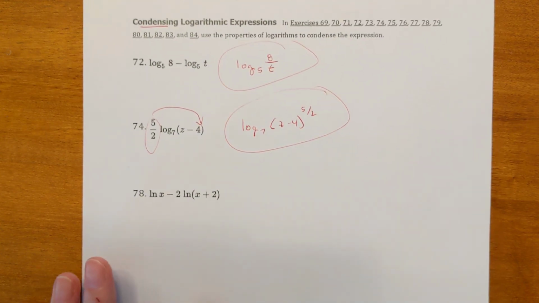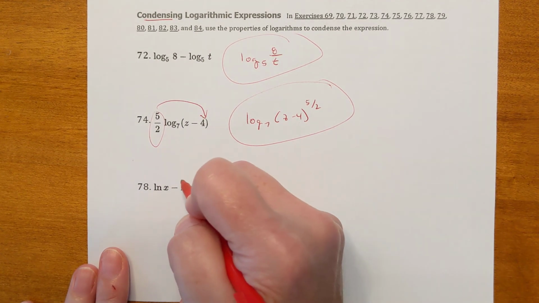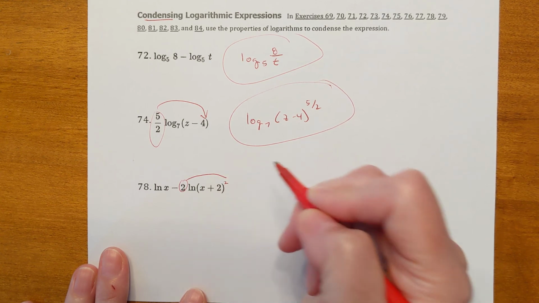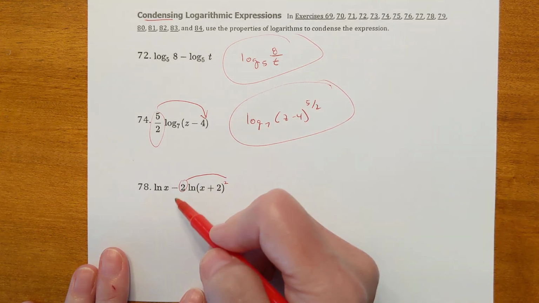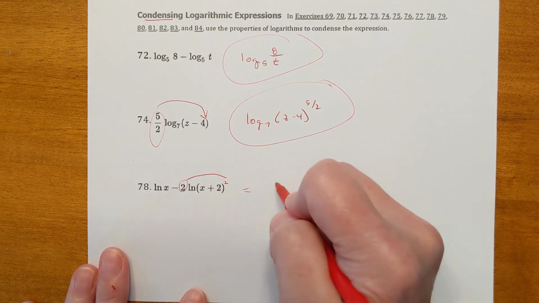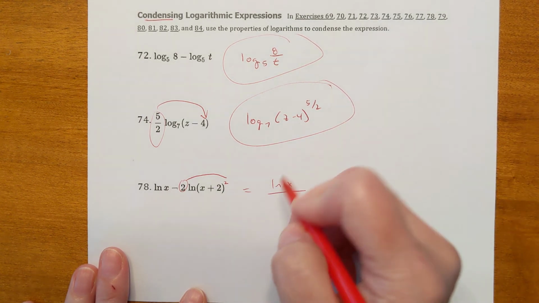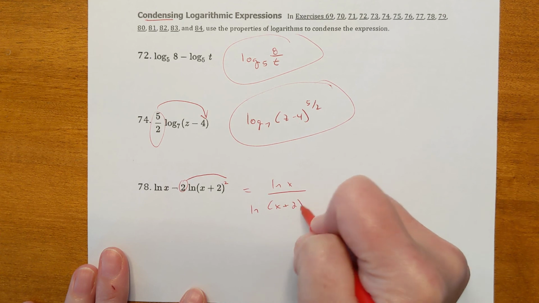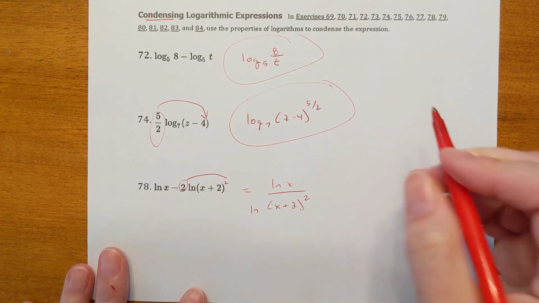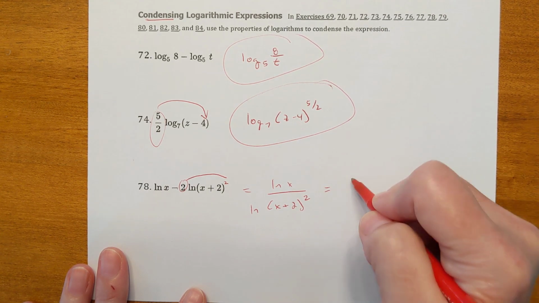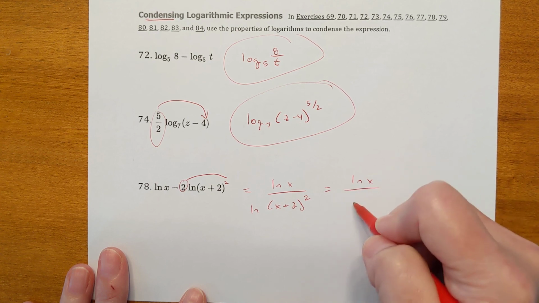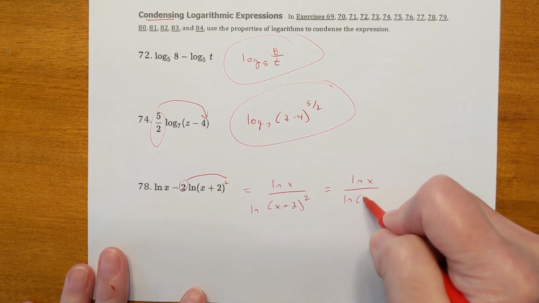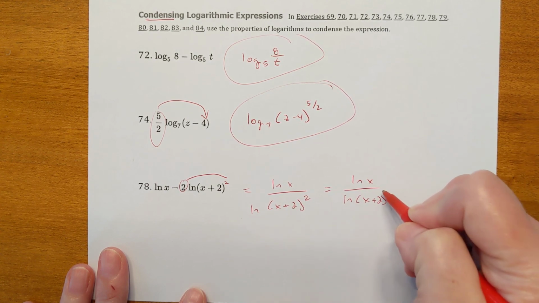Okay, on the next one, I'm going to go ahead and move that 2 right there because it's the power of it. And we're subtracting, so that's division. So it's the natural log of x divided by, well, the natural log of x plus 2 squared. No, that's about it. That's all you can do to it. But I could write it nicer, huh? That's really sloppy. I feel better now. I know you do too.